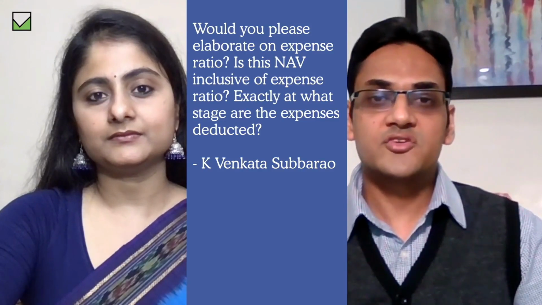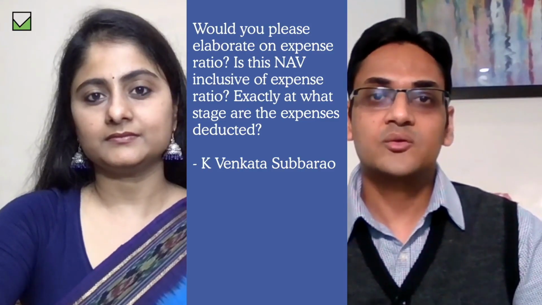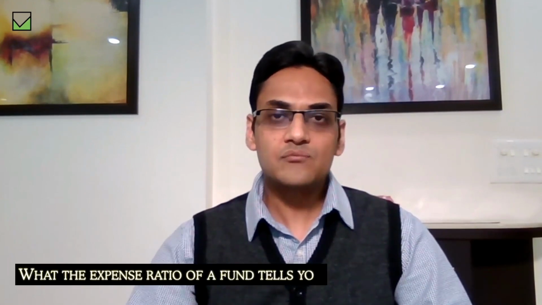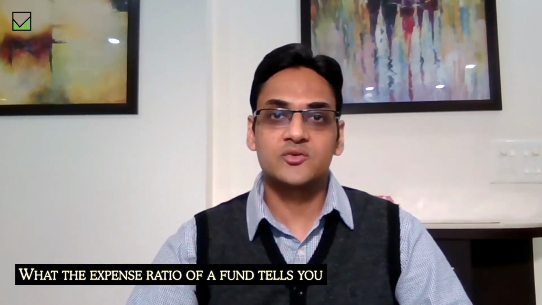Okay, so first of all, you can think of expense ratio as the cost that a fund company charges you for the services it's providing to you. And on top of it, there could be certain additional costs added to it, like the distributor's commission, in case we are talking about the regular plan. So in a nutshell, that's what an expense ratio is.